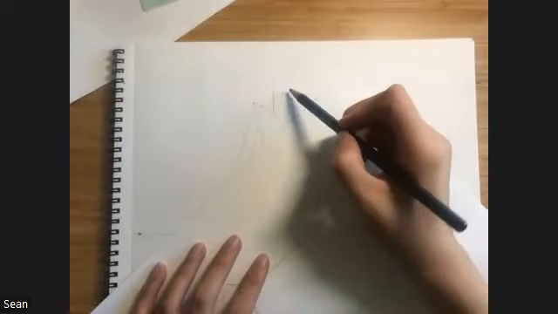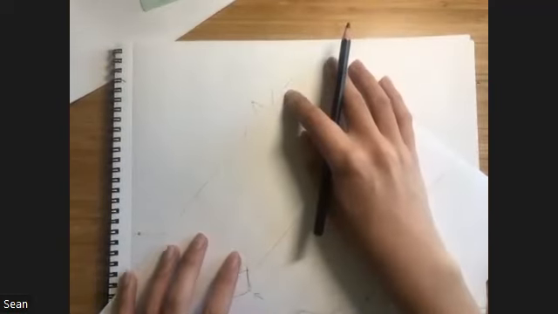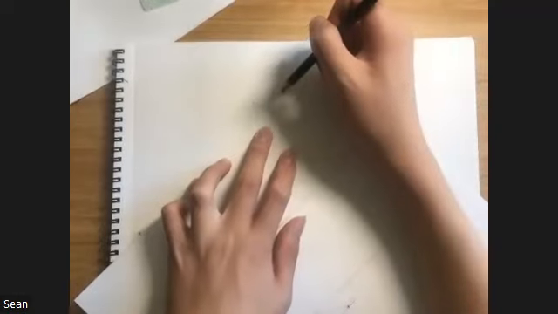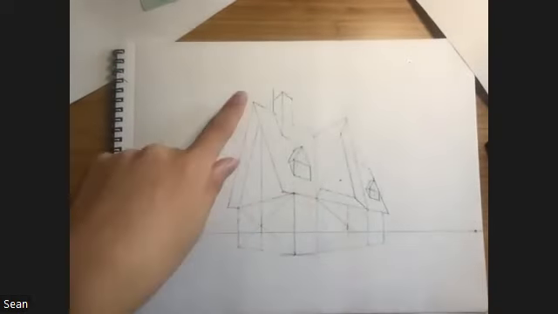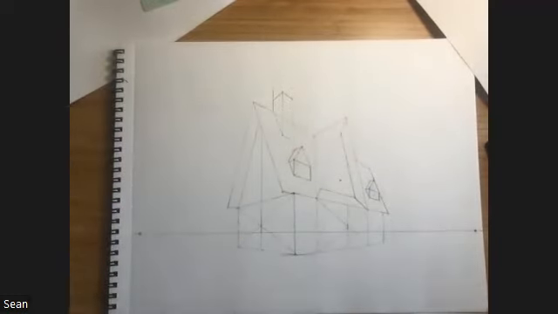And then the final step for the chimney is we take this corner, the very top corner, and bring it down, line it up with the left vanishing point. And then you can connect these two lines. And then now we have a chimney. You can go in and erase the excess lines as well as the roof line that is cutting through it.